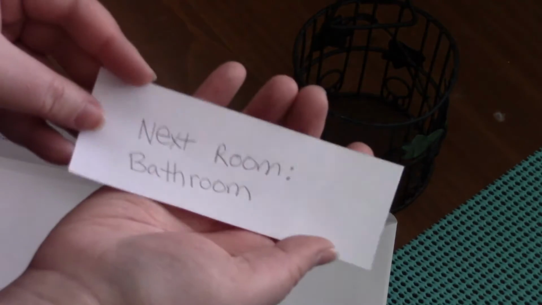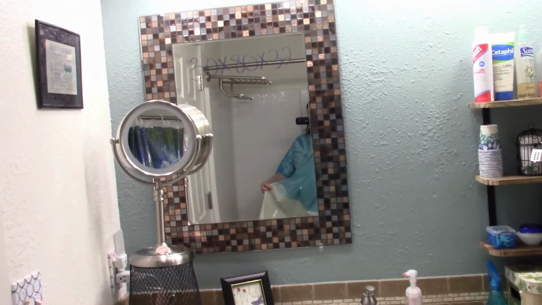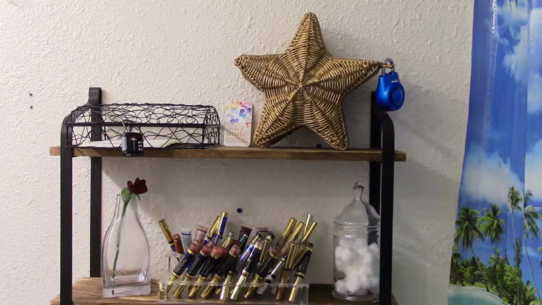So we're going to open this up and find our next clue, or in this particular case, the next room that we are going to be going to. Again, we're going to pan and do different shots so you can see everything that's in view.